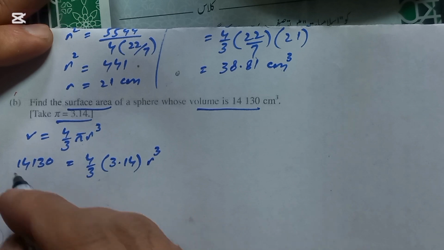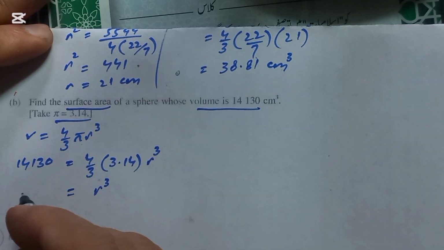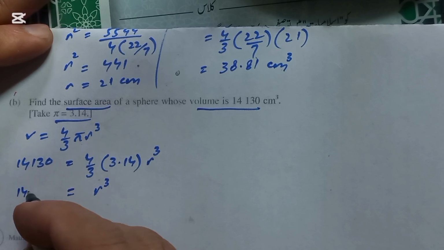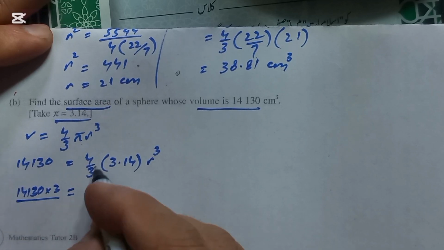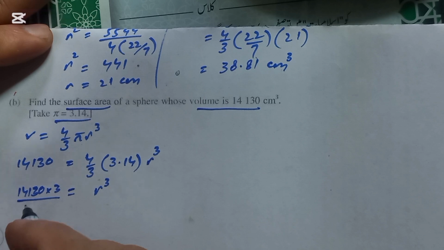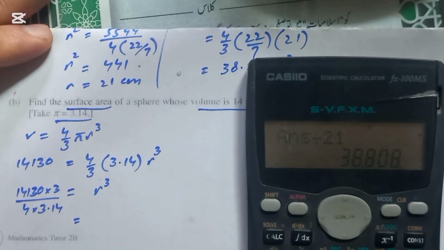Shift all these values on the right side except r cube because this is missing. So 3 will come here, and 4 will be in the denominator, as well as 3.14. At this step, use the calculator to solve these values.